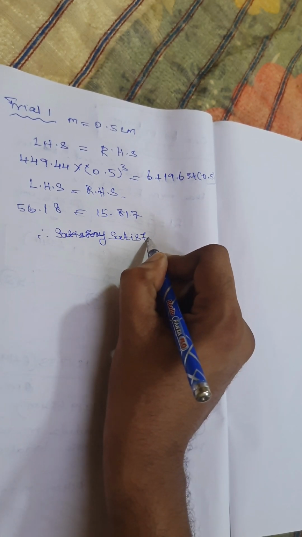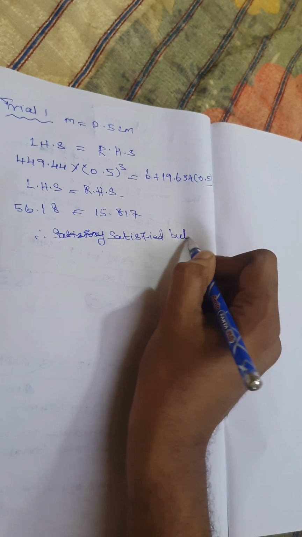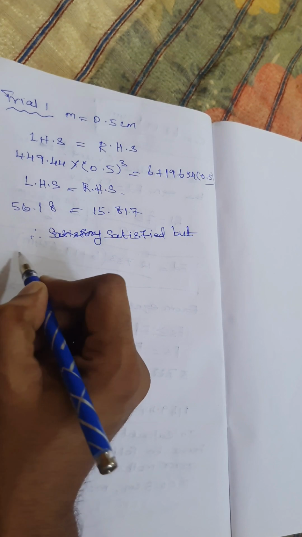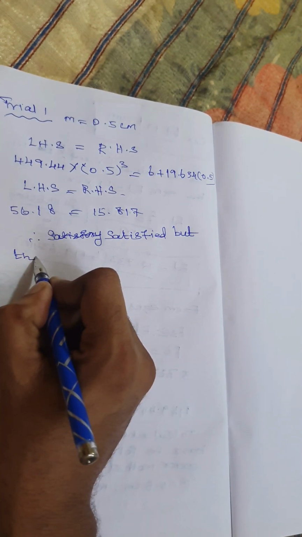The condition is satisfied, but the value of m, the module, is too big.